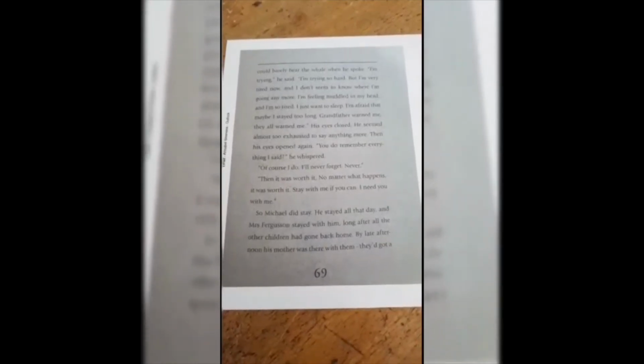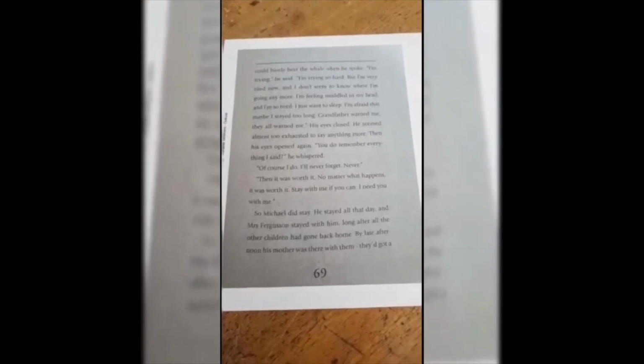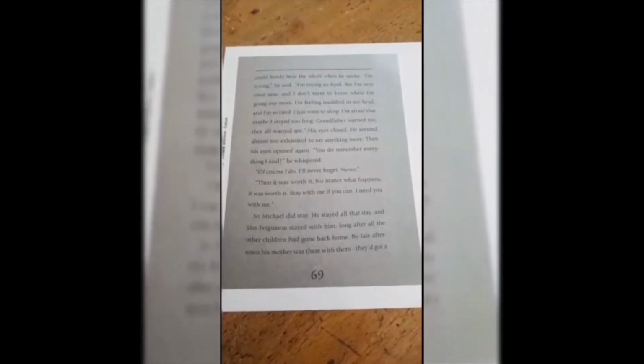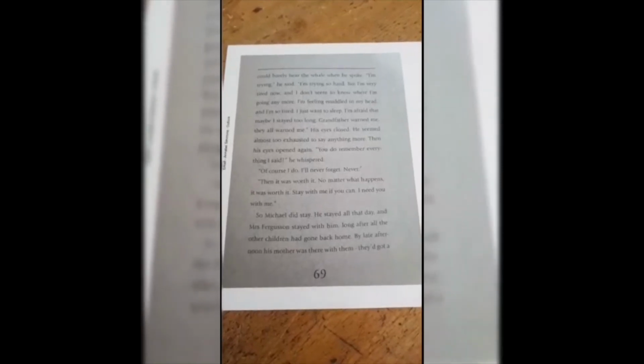Then his eyes opened again. "You do remember everything I said," he whispered. "Of course I do. I'll never forget. Never." "Then it was worth it. No matter what happens, it was worth it. Stay with me if you can. I need you to stay with me."